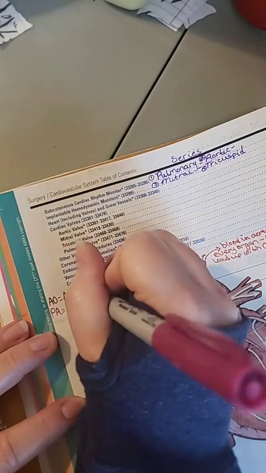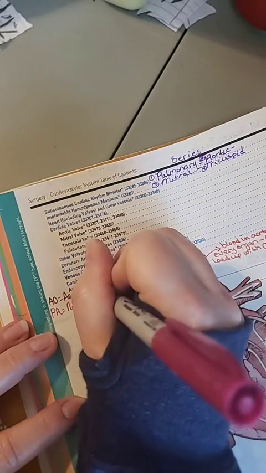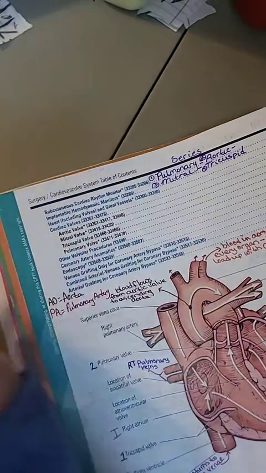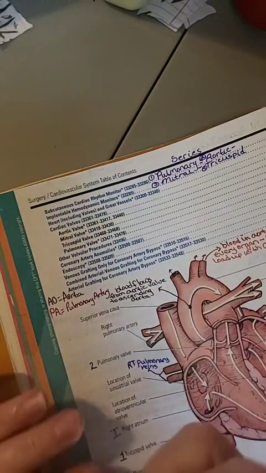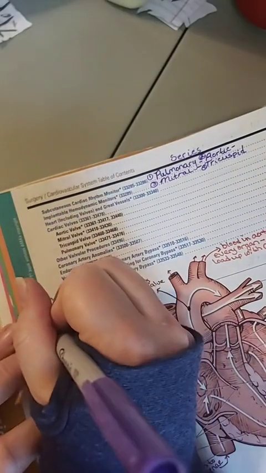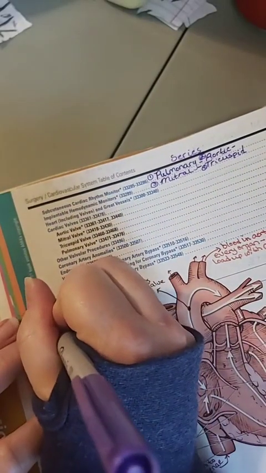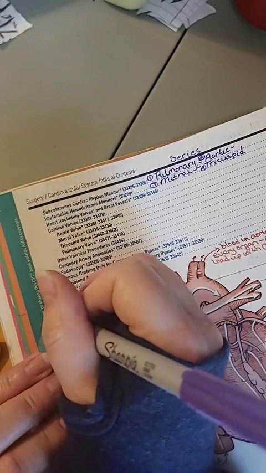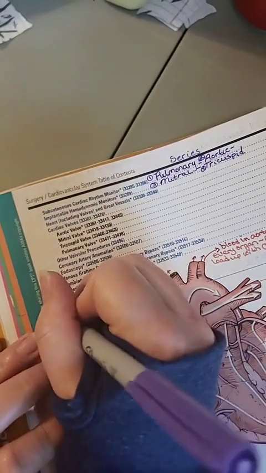Pulmonary artery. Gonna have to write abbreviations. LA equals left atrium.